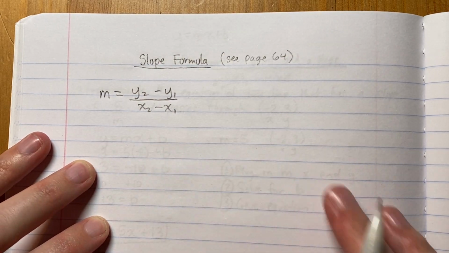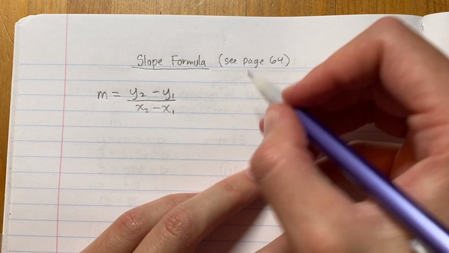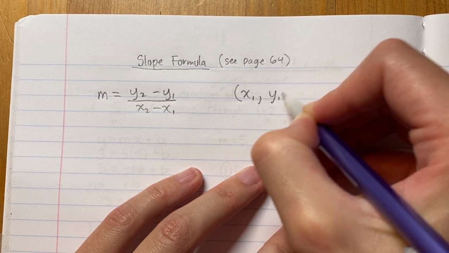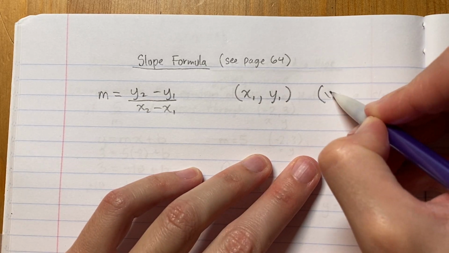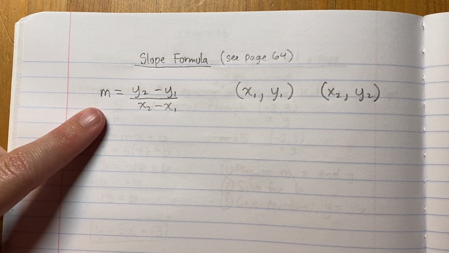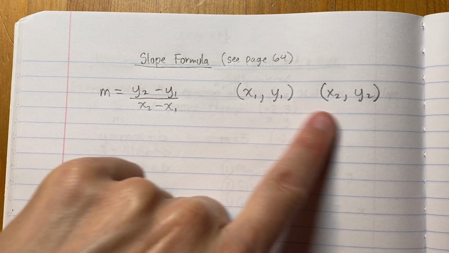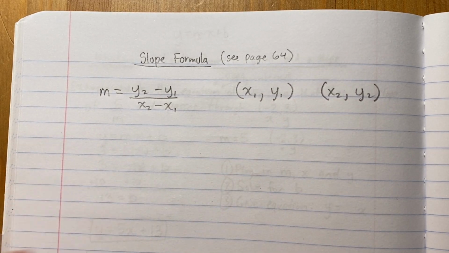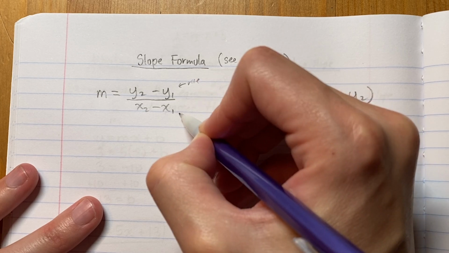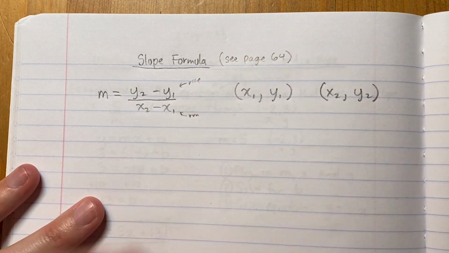And it's used to find the slope of a line that passes between 2 points. And the 2 points are x1, y1, x2, y2. Okay, this will give you the slope of the line. Now look, I could graph the 2 points on the graph and count the rise over run. It's the same, right? Like this ends up being the rise and this ends up being the run.